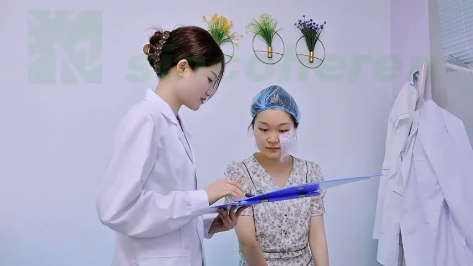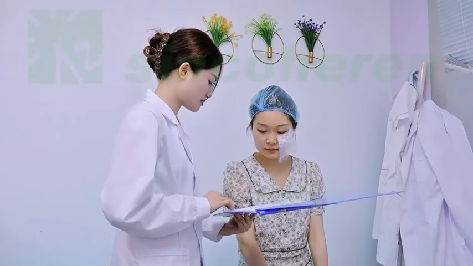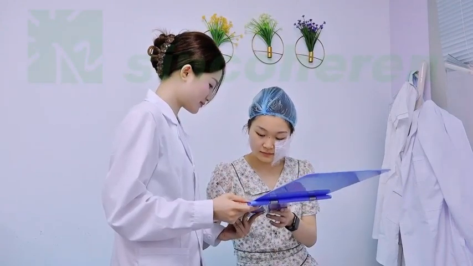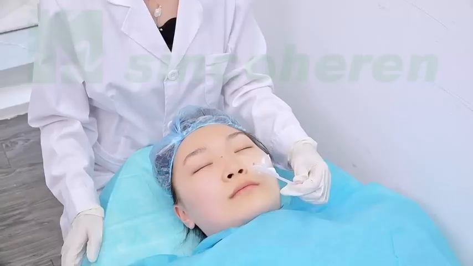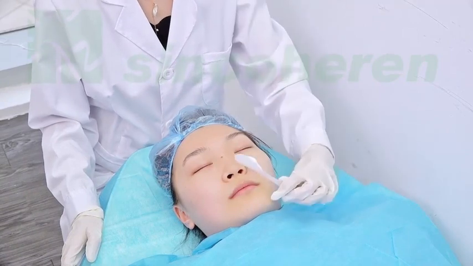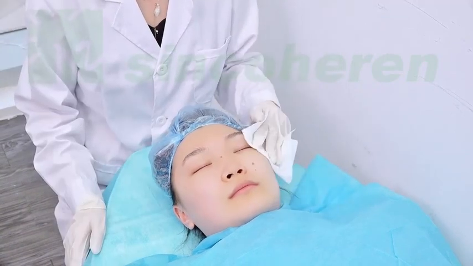Patient preparation: be informed of the contraindications. Sign the consent form. Be informed of the post-operative precautions and possible conditions. In 30 minutes, the doctor is removing the anesthetics and cleaning the face again.